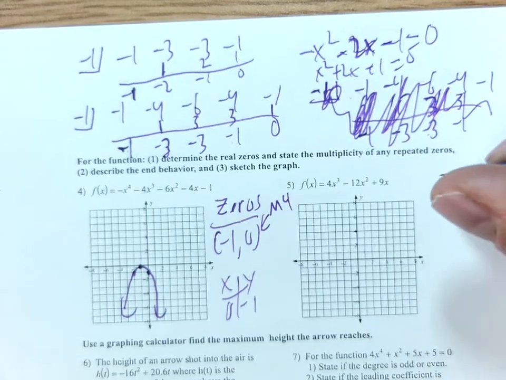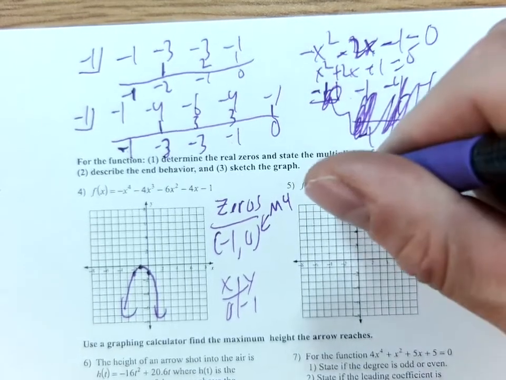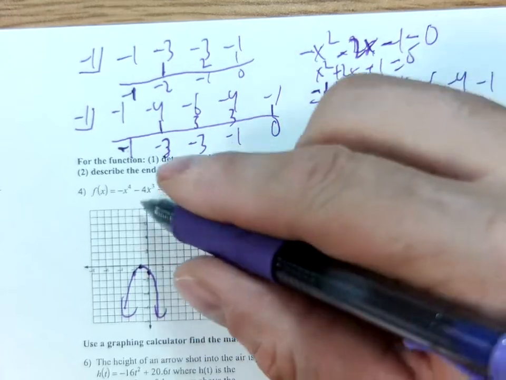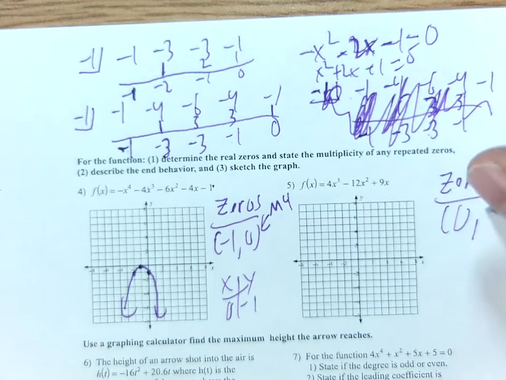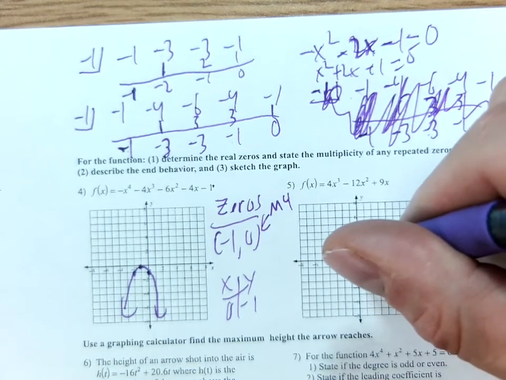I know one of my zeros is 0. How? Because these all three have x in them. This one didn't. This one has a y-intercept of negative 1. But these all three have x. So I know 0, 0 is a 0.